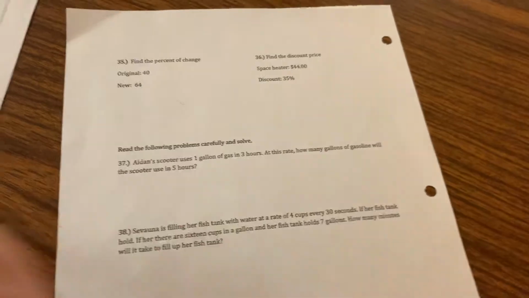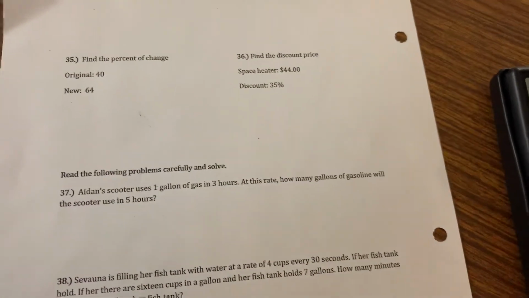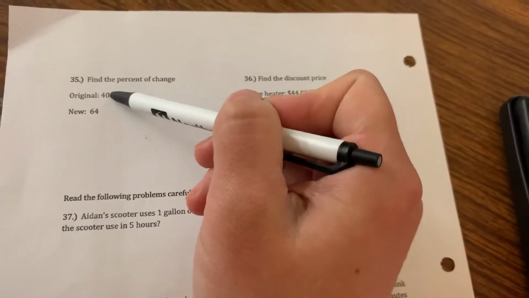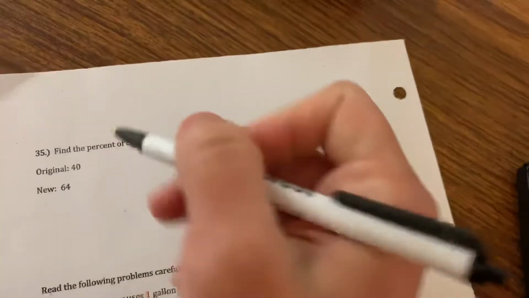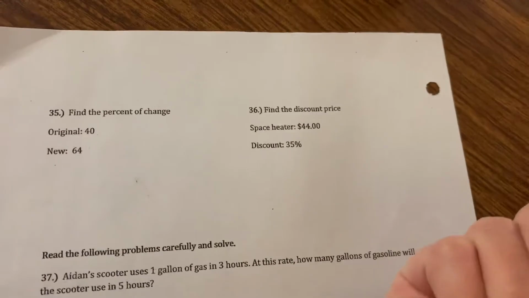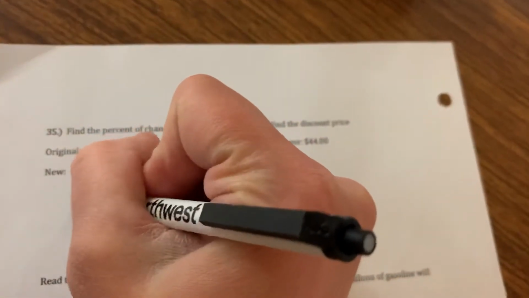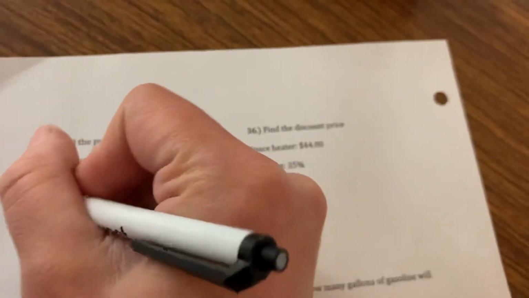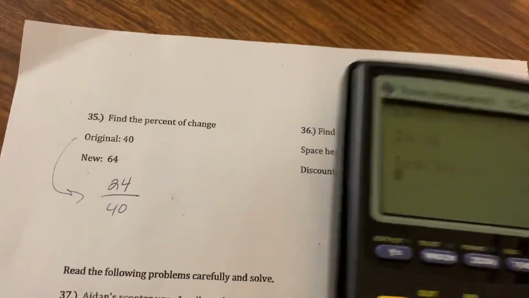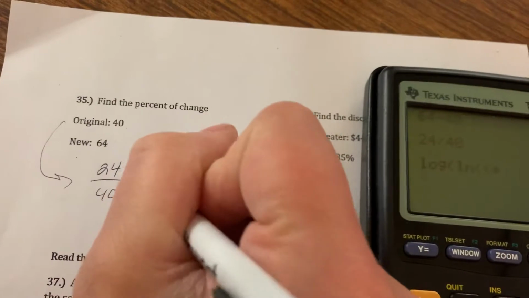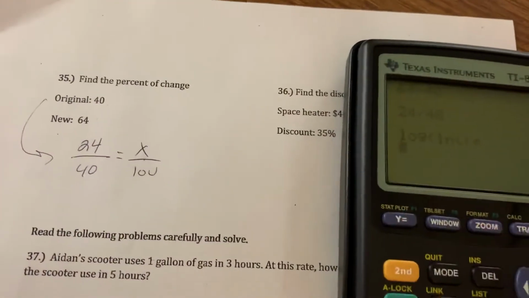It says find the percent of change. The original amount was 40 and the new amount was 64. So it was the percent from here to here that it changed. Well, how do you get from 40 to 64? It's going to be 24. And then you put it over the original amount. So 24 over 40 is what over 100? That's how you're going to find your percent.